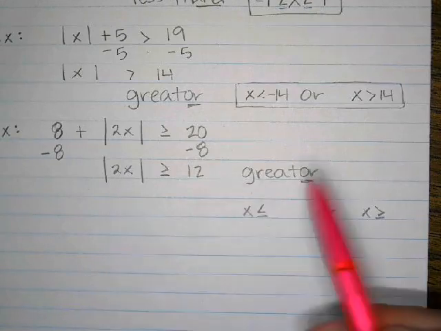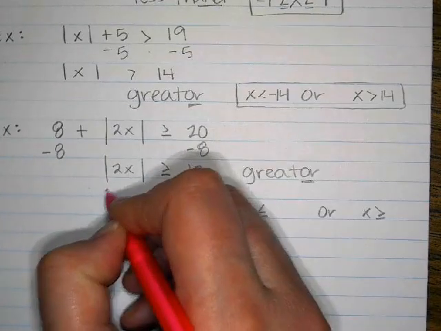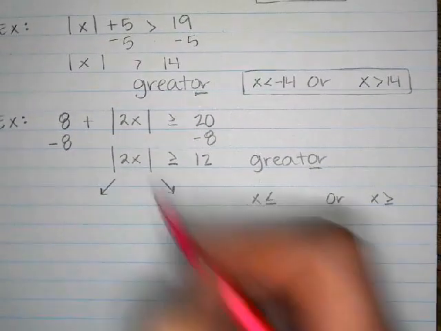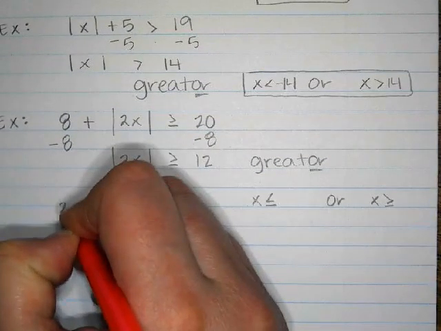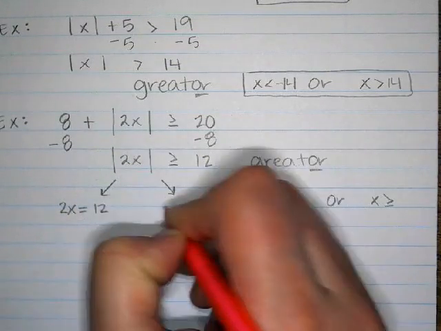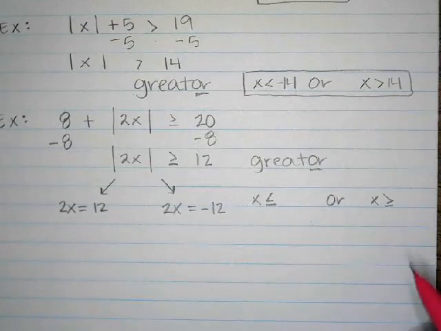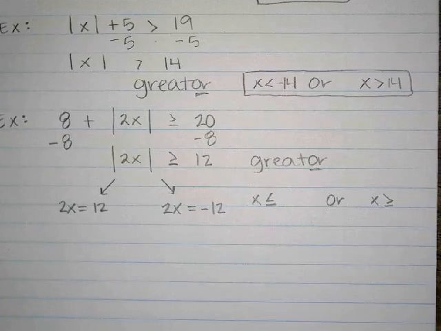Now this time, I have more stuff. This is a little bit more complicated today, so now we're going to do just like we did with the equations, where we're going to do 2 separate versions. So I'm going to say 2x equals 12, 2x equals negative 12. In some problems, like yesterday, all the answers were the same number. In fact, this one's going to be that way too. But we're going to start doing problems today where the answers are two different numbers, not just the positive and negative version of the same number.